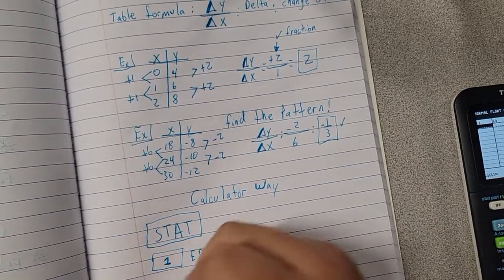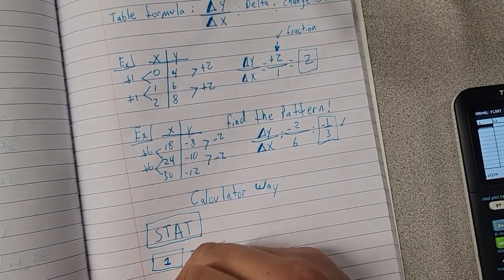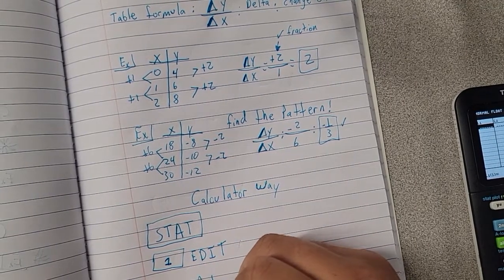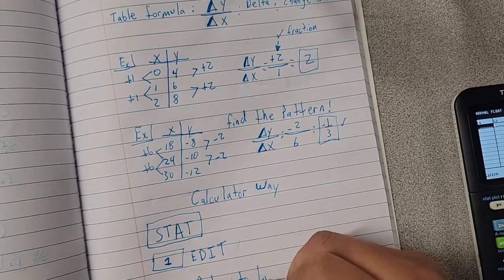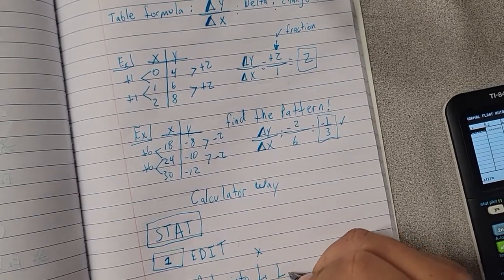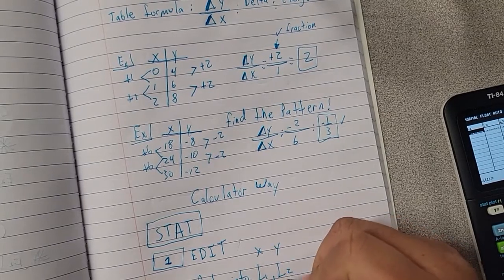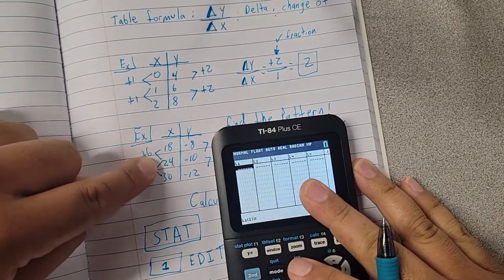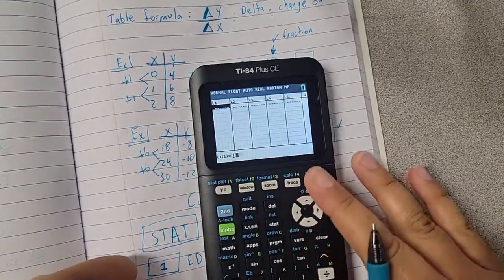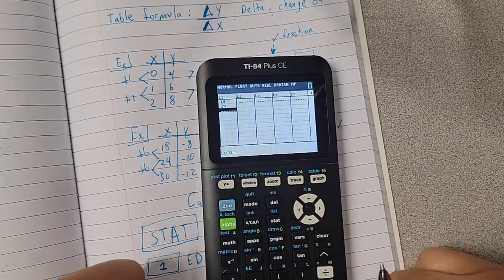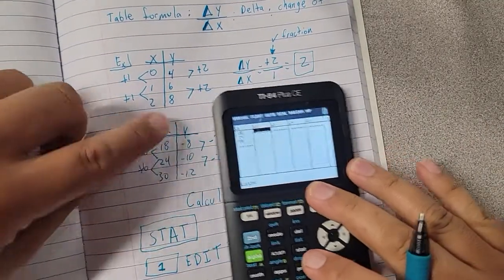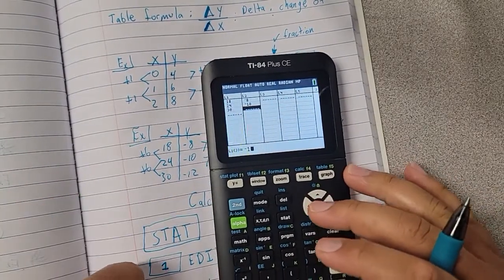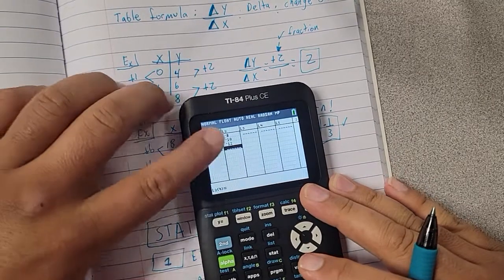The next step is to enter data into L1. This is the X side, and L2 is the Y side. Let's use this one right here. I have 18, 24, and 30. So I'm going to put 18, enter, 24, enter, 30, enter. I'm going to move right here. L2 is going to be this side. So I have -8, enter, -10, enter, and -12. So I entered my data.